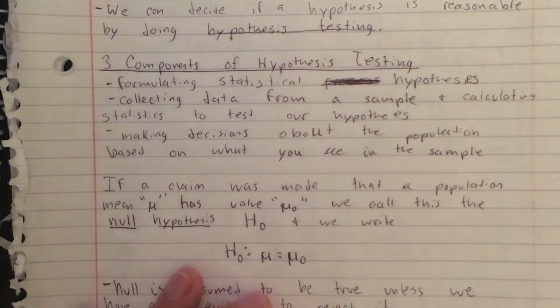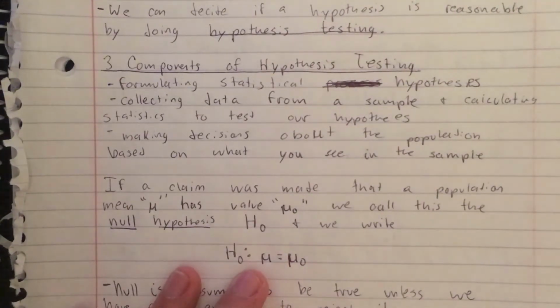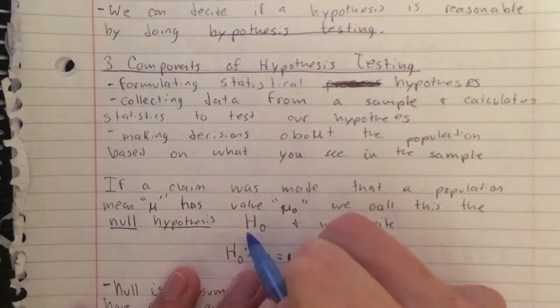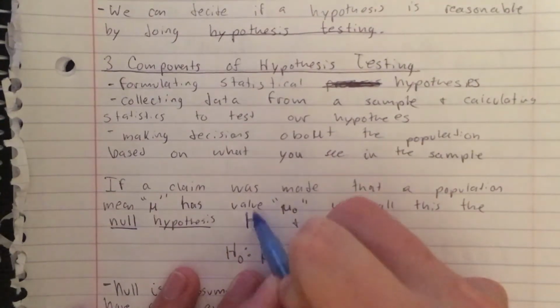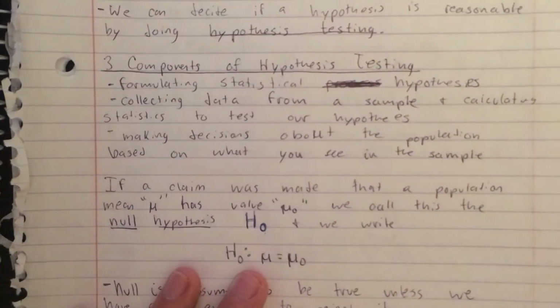Whenever a claim is made that a population has some value, we call this the null hypothesis. This is like our status quo. We represent the null hypothesis with a big H for hypothesis, and the null is H sub 0, or H naught.